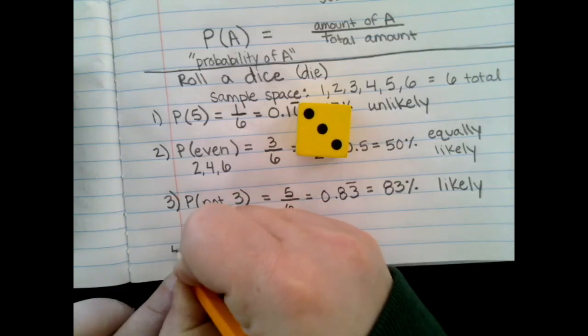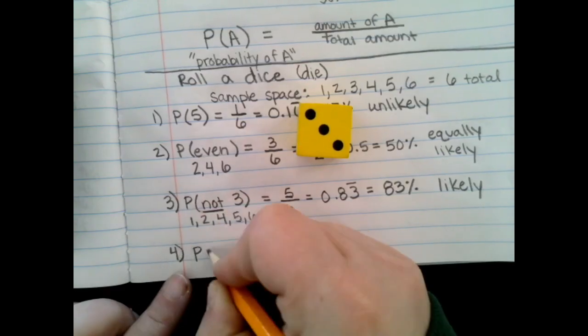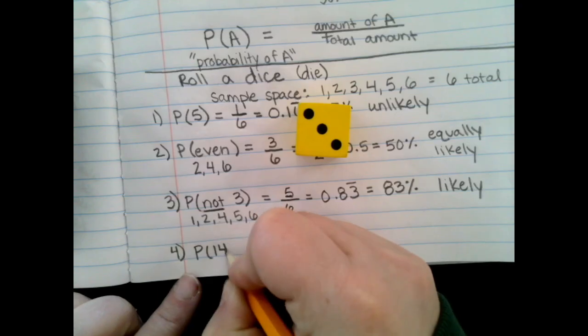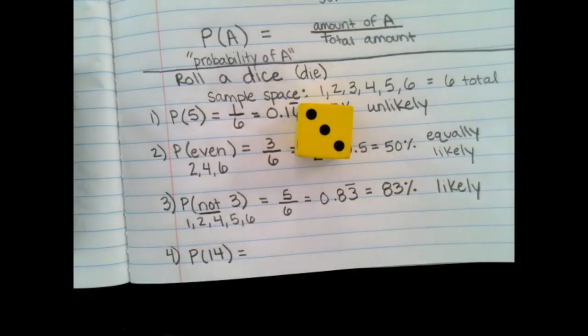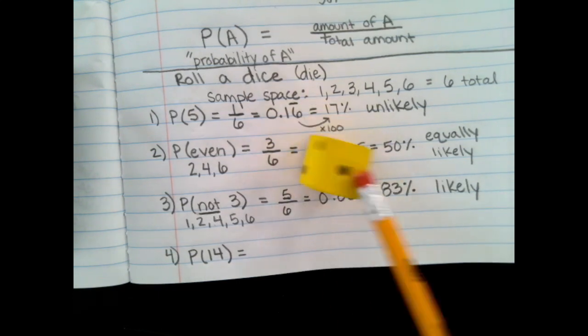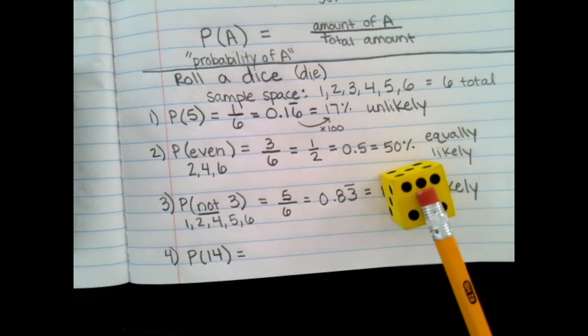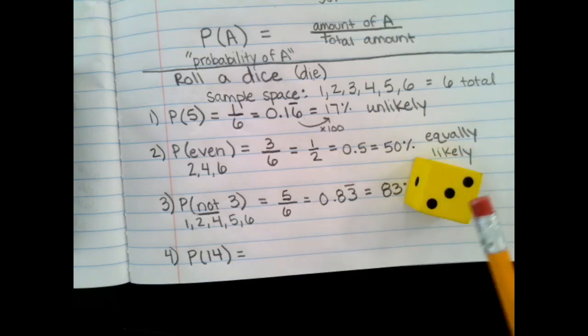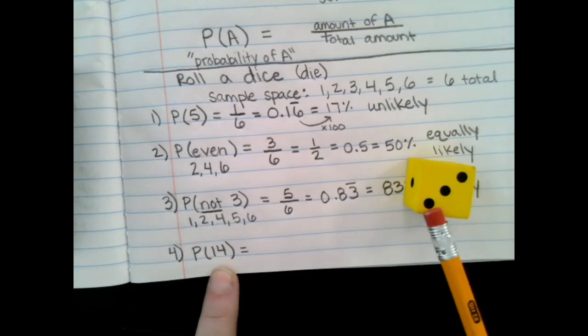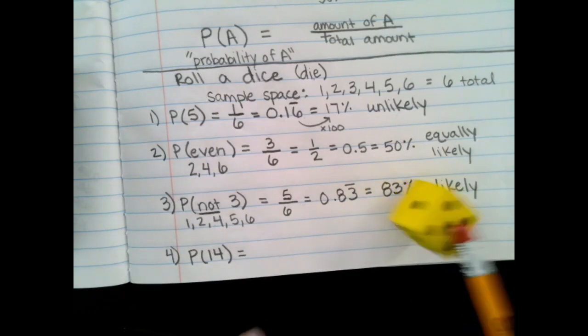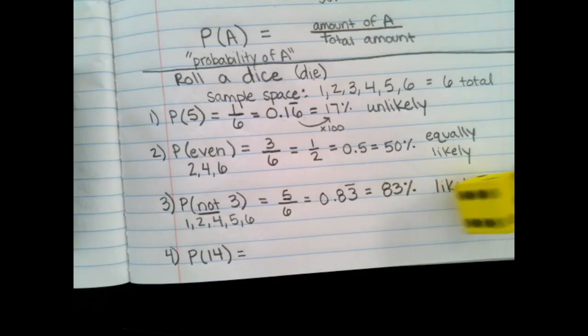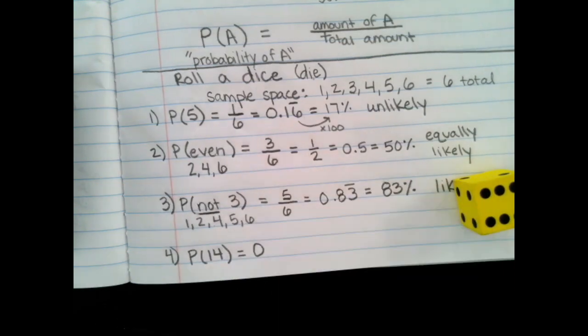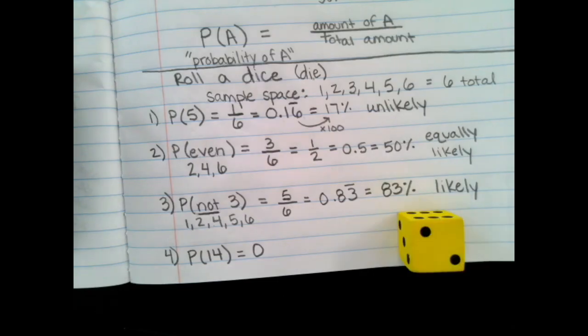All right, last one, number 4. Probability of 14. So the probability of rolling a 14. Now, those of you that play some games, you might know the D20s and D100s and D50s, right? There's other dice where there's lots and lots of sides. Today we're just talking about a normal dice. So on this dice, how many sides have the number 14 on them? None. So there's 0 chance if I roll this, it's not going to magically turn into a 14.